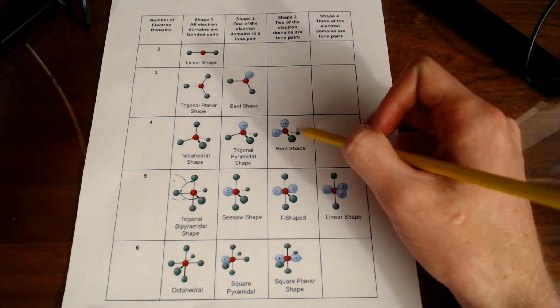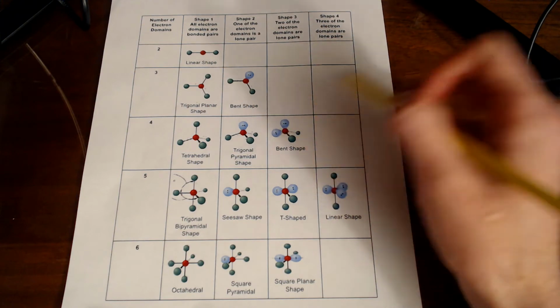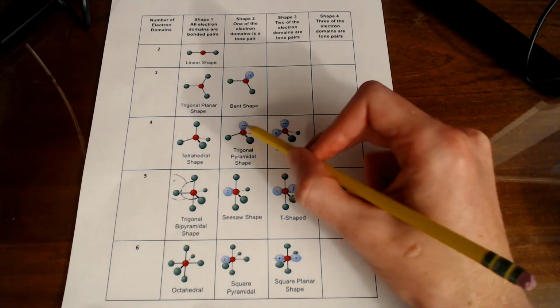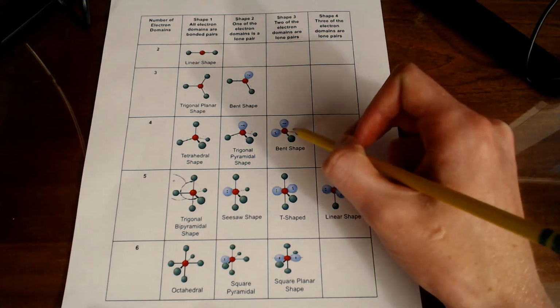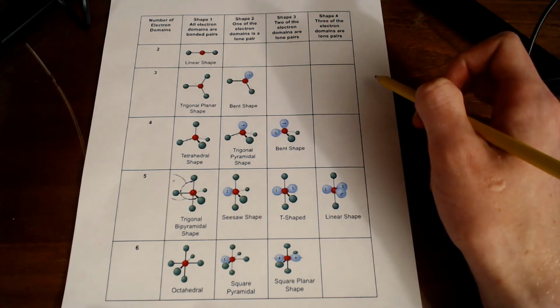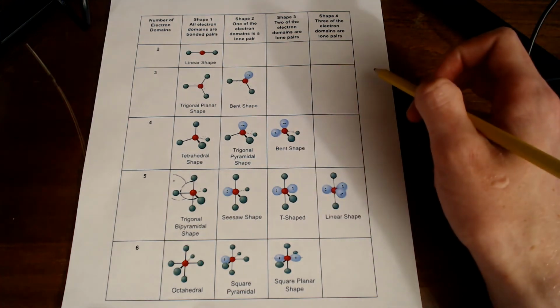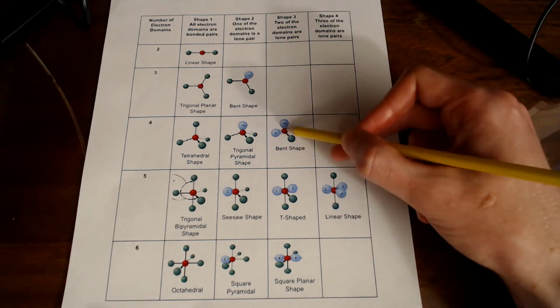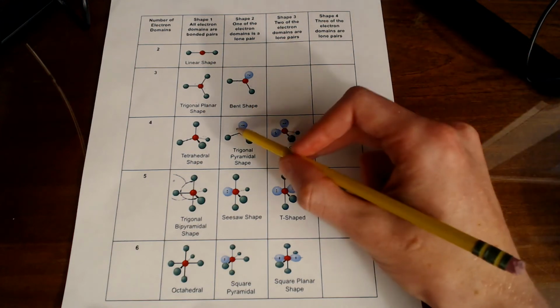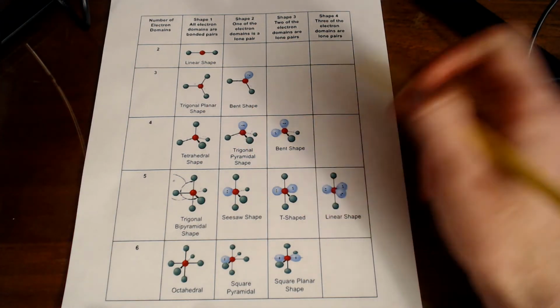In this case, we also have 1, 2, 3, 4 electron domains, like here. But unlike here, we have 1, 2 bonded electron domains, not 1, 2, 3 bonded electron domains. This means that this shape would have a bent molecular shape, not a trigonal pyramidal shape.